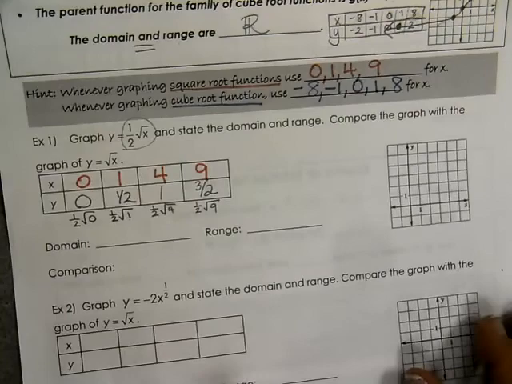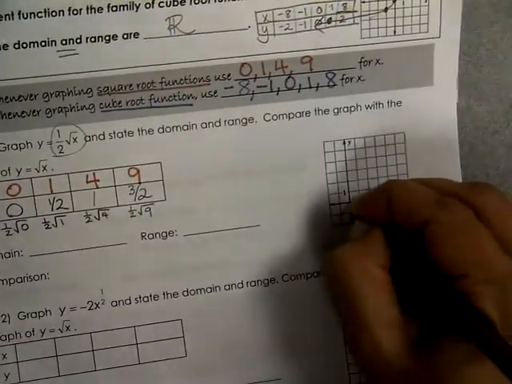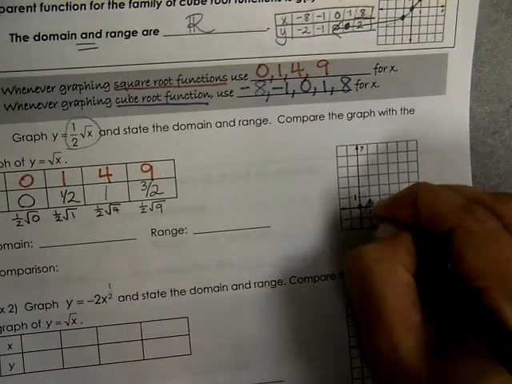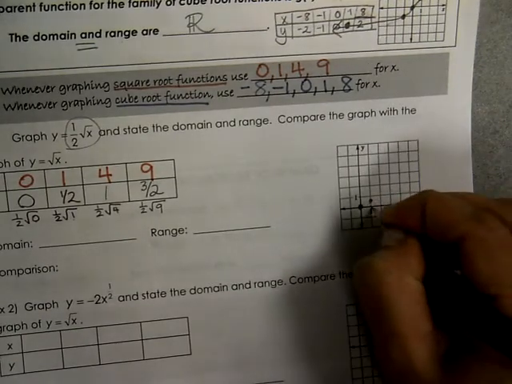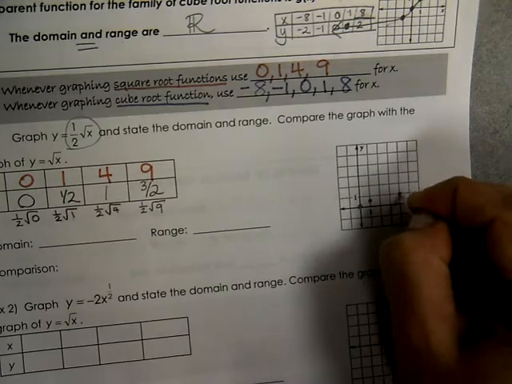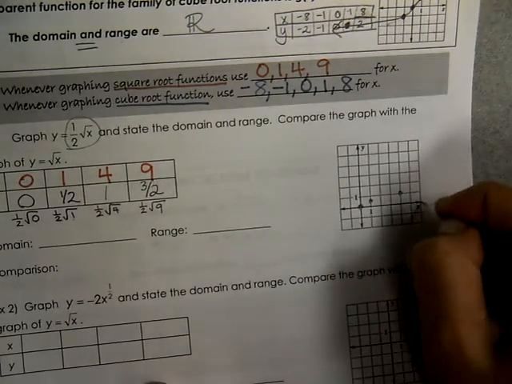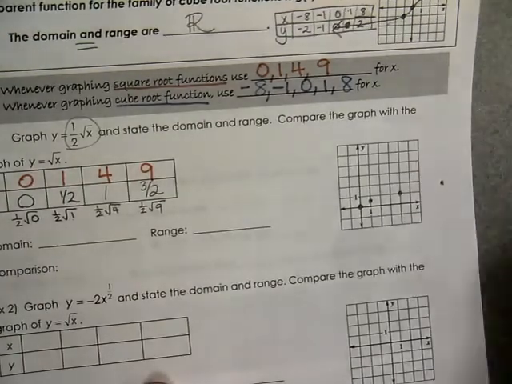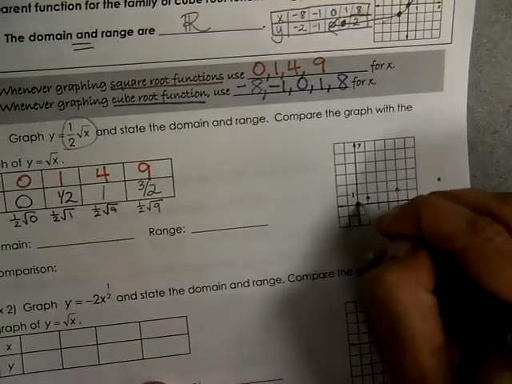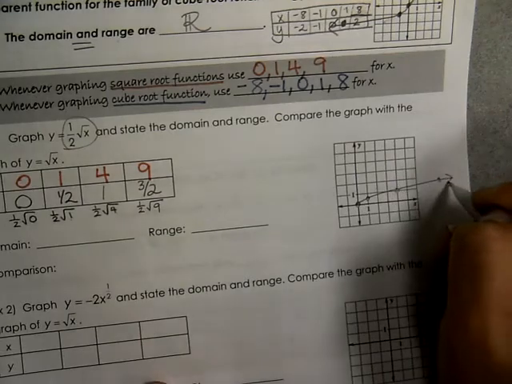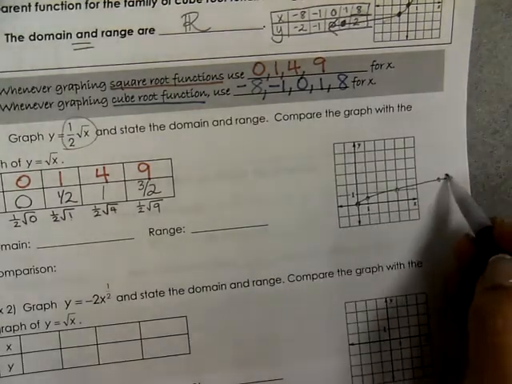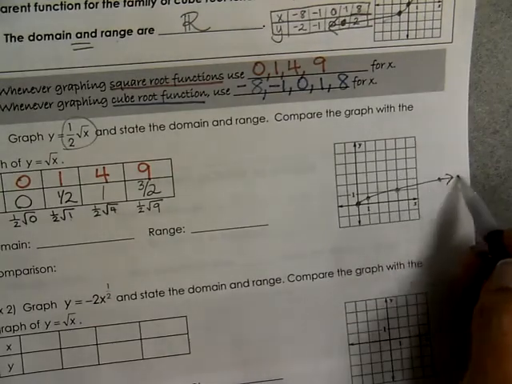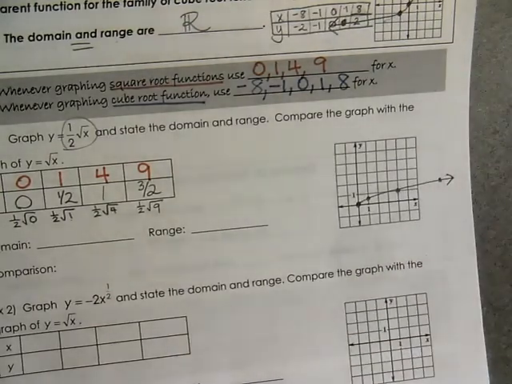And so then we can plot those values, 0, 0, 1, 1/2, 4, 1, 9, 3/2 is over here. And we can connect them with a slightly curved shape. So we have an endpoint here at 0, 0, and this one goes up to the right.